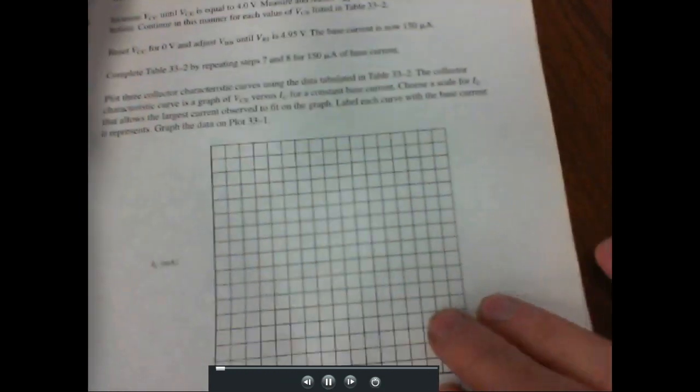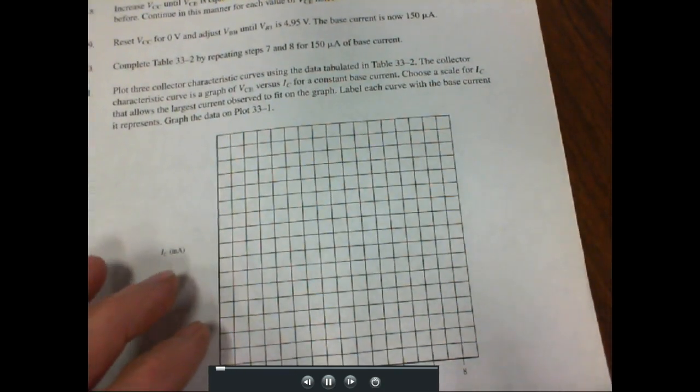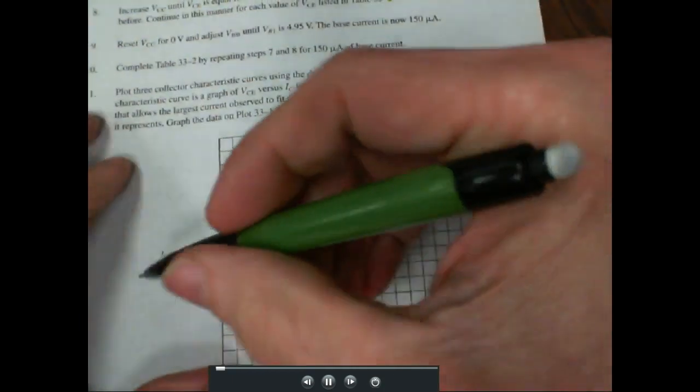This is the graph. What's the highest current that y'all calculated for IC?